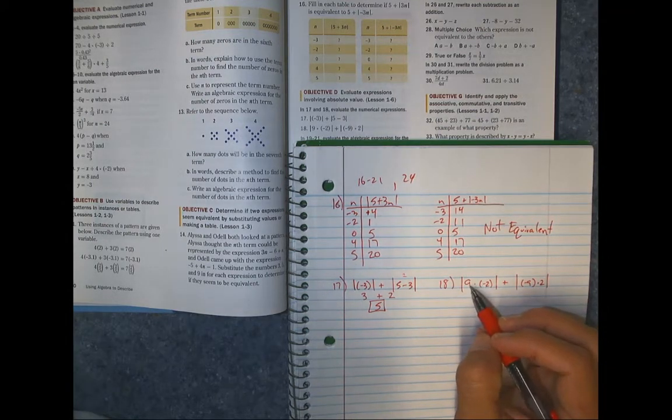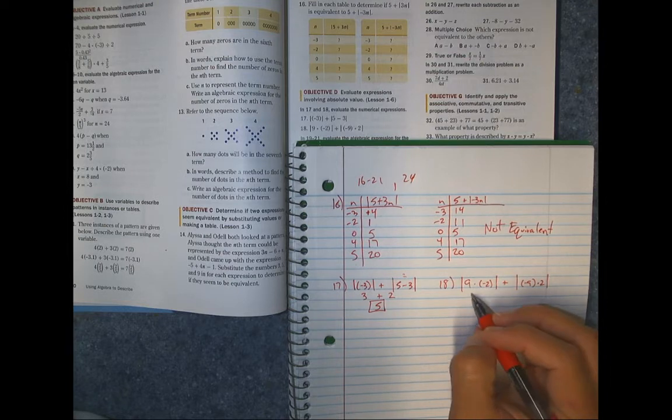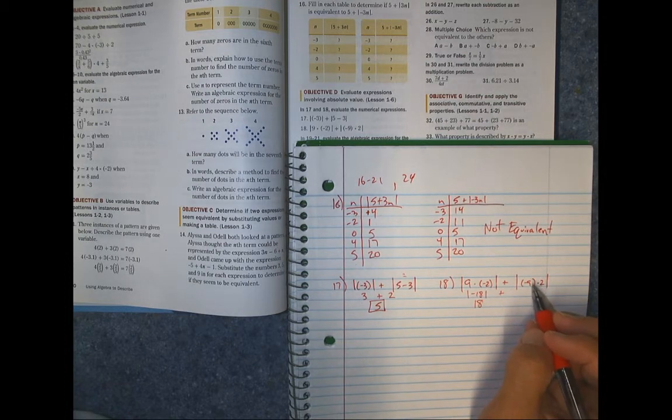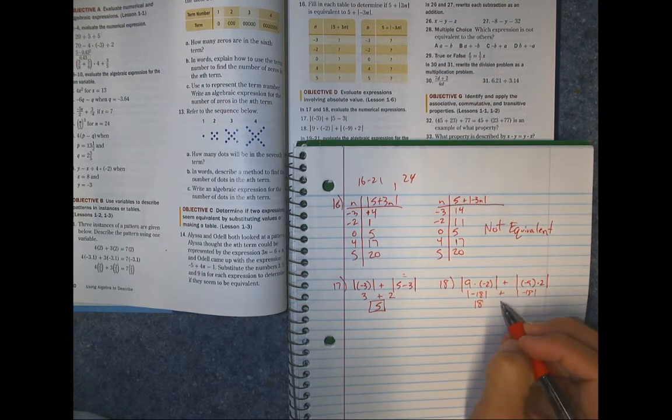So then you can take the absolute value. So 9 times negative 2 is negative 18. We're going to take the absolute value of that, which is positive 18. Over here, negative 9 times 2 is also negative 18. And inside the absolute value, that makes it a positive 18. Add those together, and our answer is just 36.